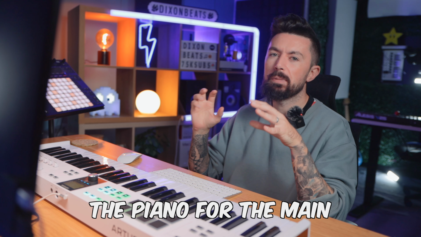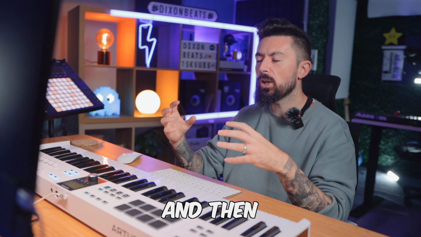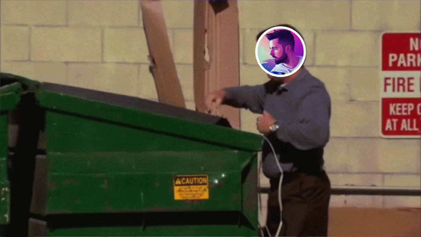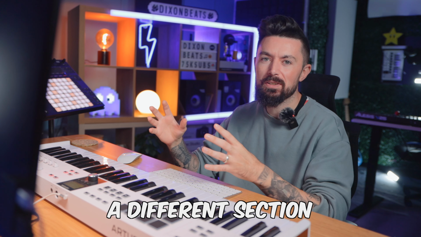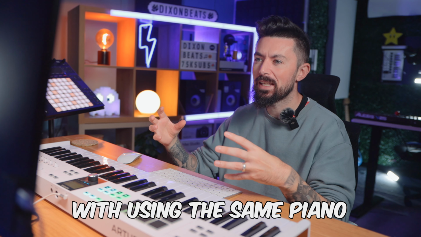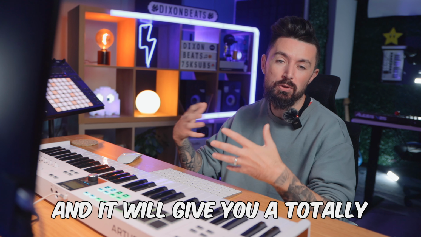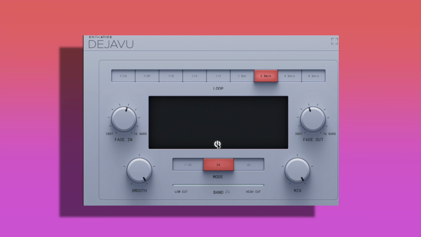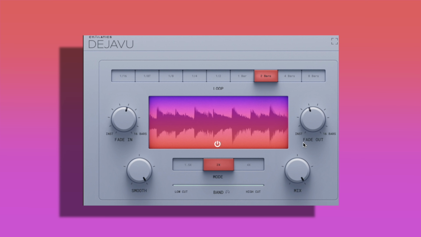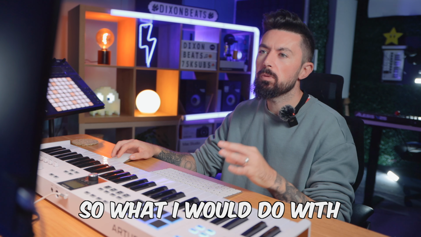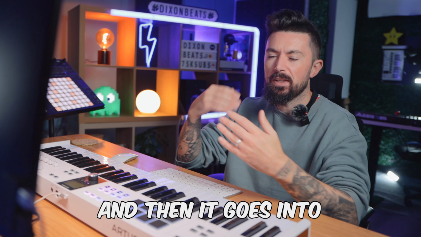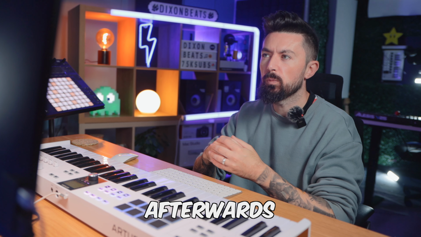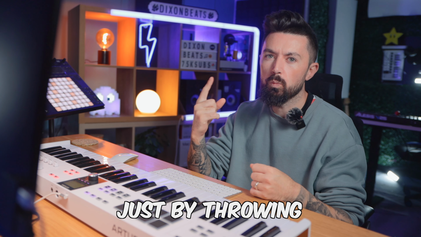And that would be the piano for the main chunk of the production. And then I would use Halftime traditionally, now with Deja Vu, to just make a different section of the track and make it sound different. But with using the same piano, you can just throw this plugin on and it will give you a totally different section to your track. Sounds pretty good. So what I'll do with this part is I'd use it as an intro and then it goes into the normal piano afterwards. And there you have 2 different sections just by throwing one plugin on.